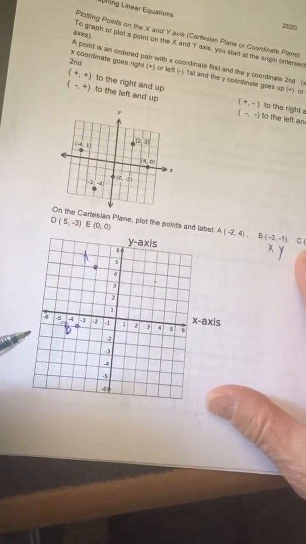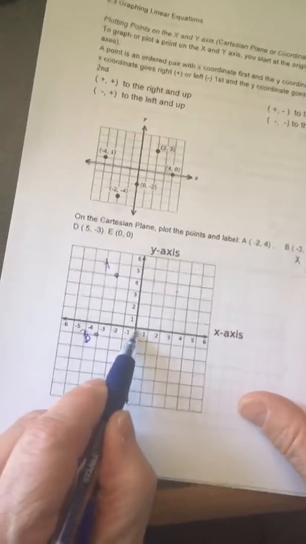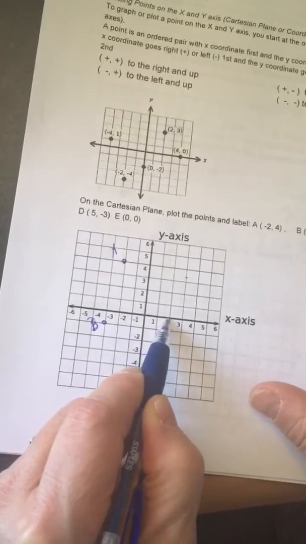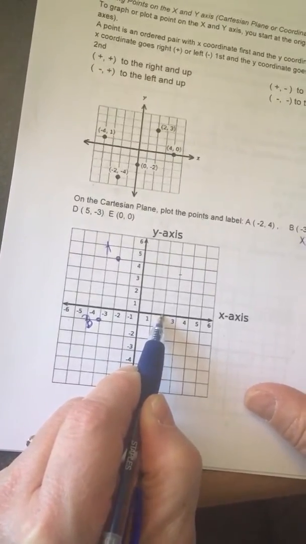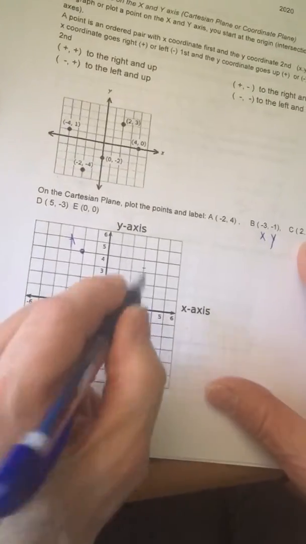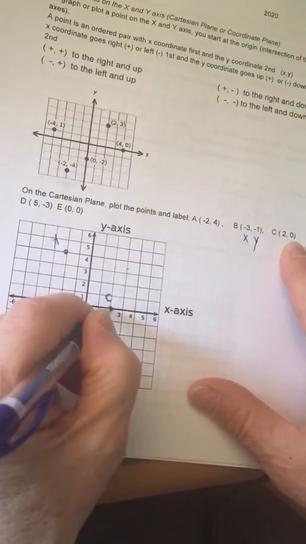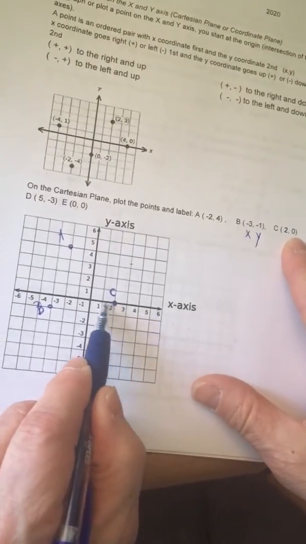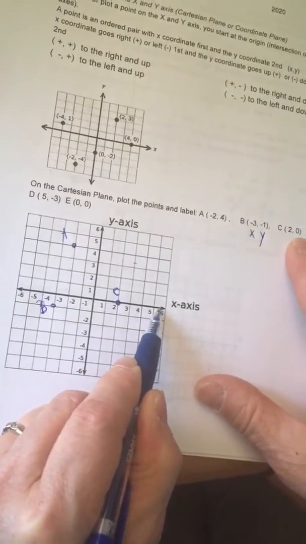The third point, 2, 0. We start at the origin. We move 2 to the right. The y-coordinate says do not go up or down, so we stay on the x-axis. We label it C. That's also called an x-intercept because it lies on the x-axis.